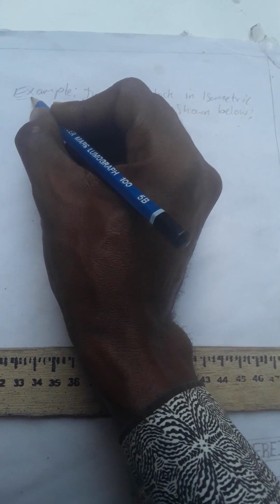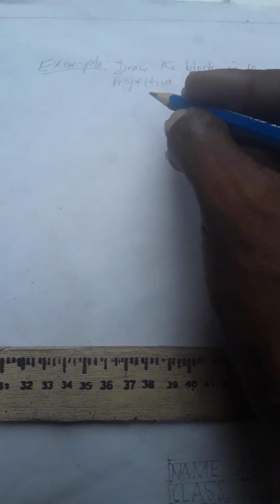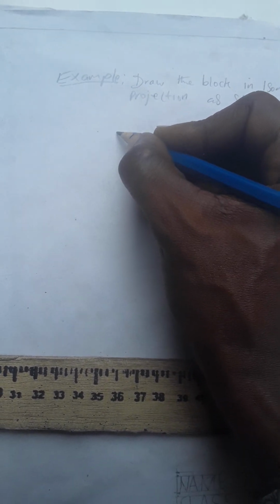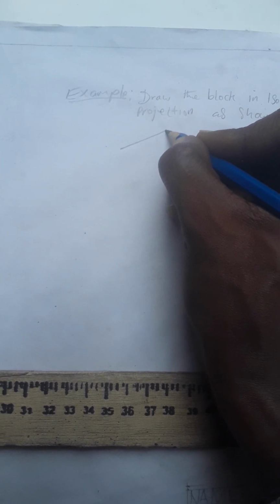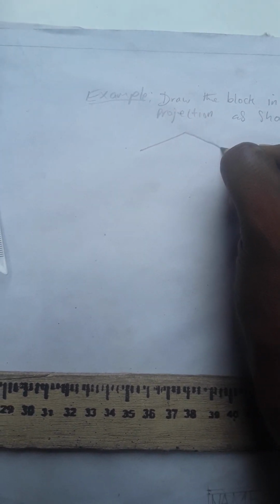Maybe you have this example. You're asked to draw the isometric projection as shown below. Let's say we want to draw an object that looks like this one, a simple one for that matter, a cube, something that looks like a cube. Okay, let me just have a picture of something of this nature.